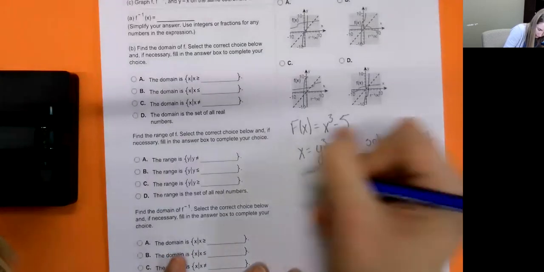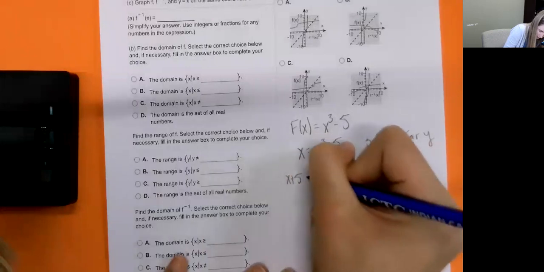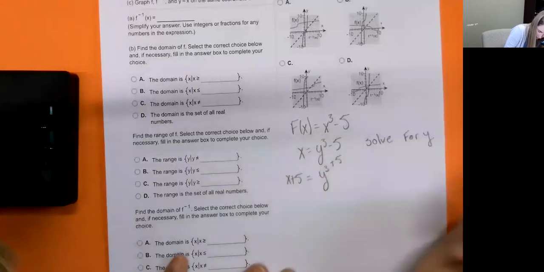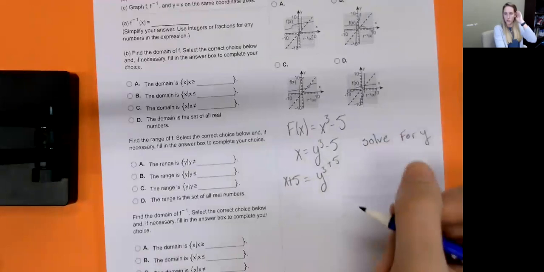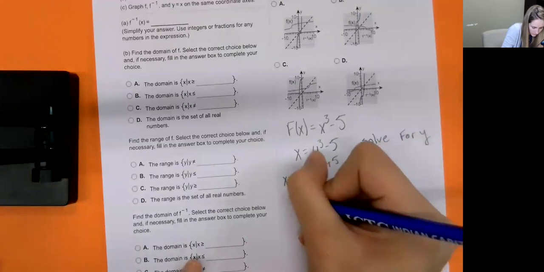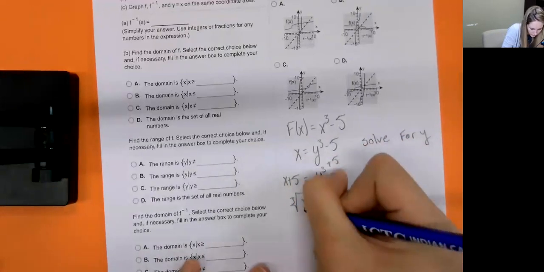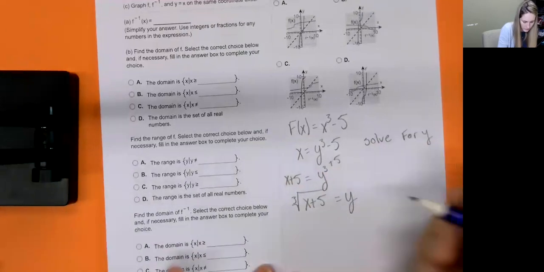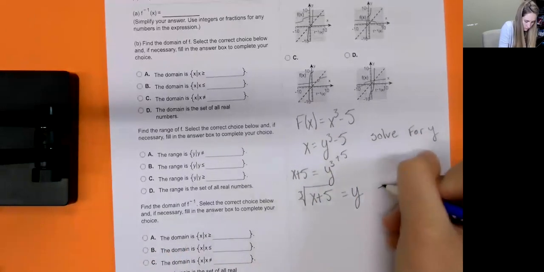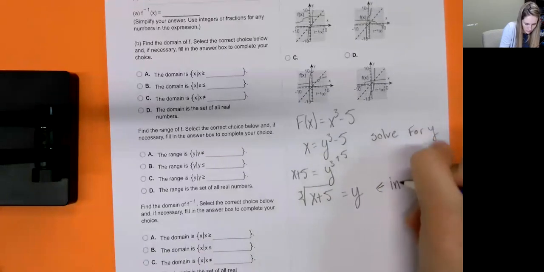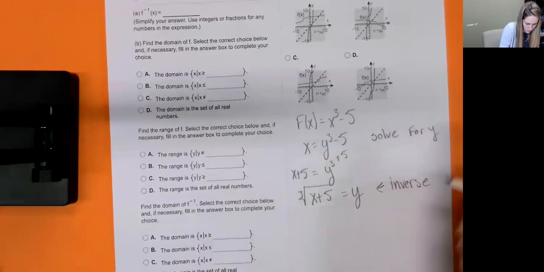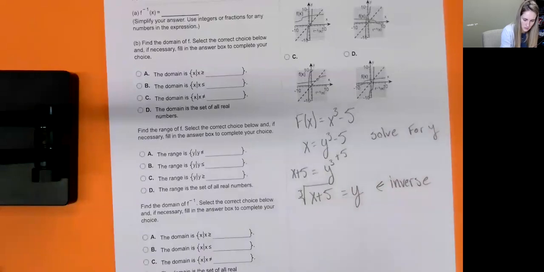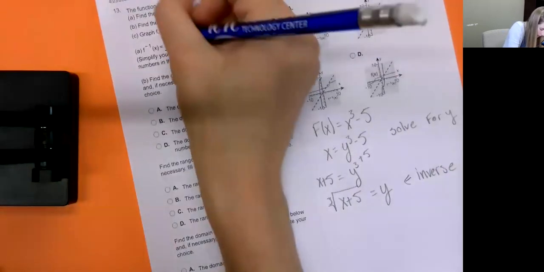So I'd add my 5, and then we'd have to take the cubed root. So we'd have the cubed root of x plus 5 equals y. So this is our inverse.